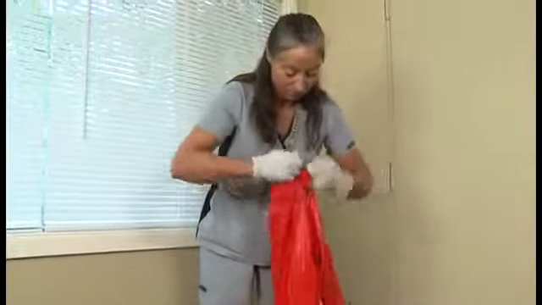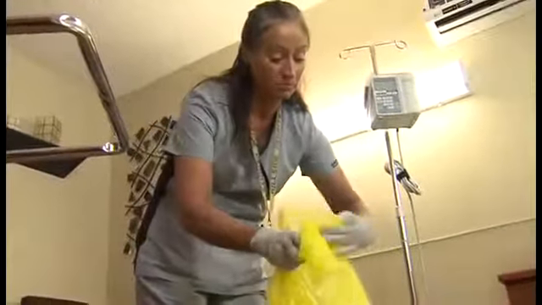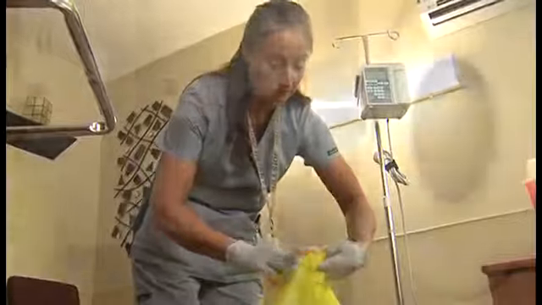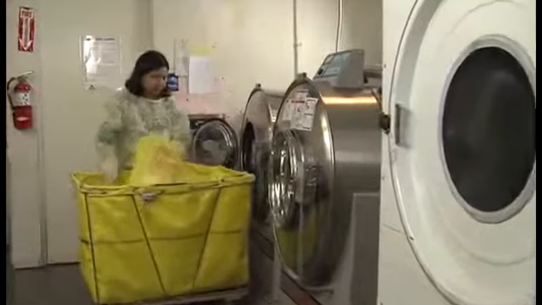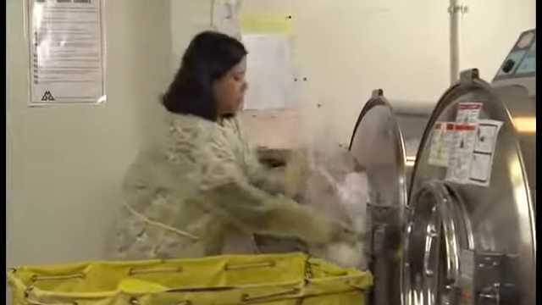The term contaminated laundry refers to laundry that is soiled with potentially infectious material or that may contain sharp objects, such as needles. Contaminated laundry must be handled as little as possible and be placed in labeled, leak-proof bags or containers before transporting it. Gloves should be worn when handling contaminated laundry. Do not take contaminated protective clothing home for laundering. Your employer is responsible for maintaining protective equipment.